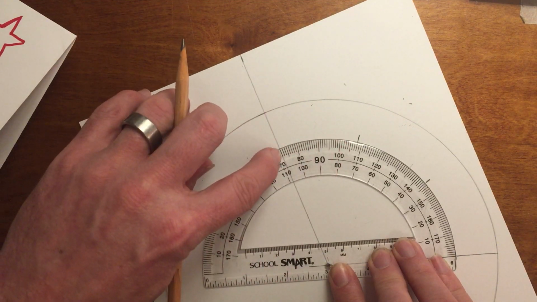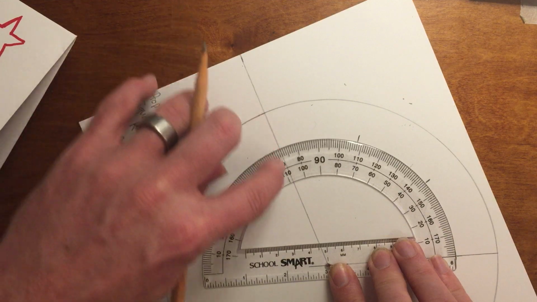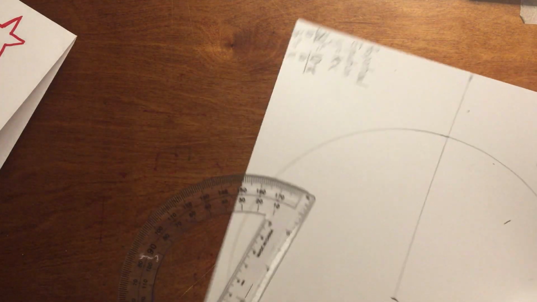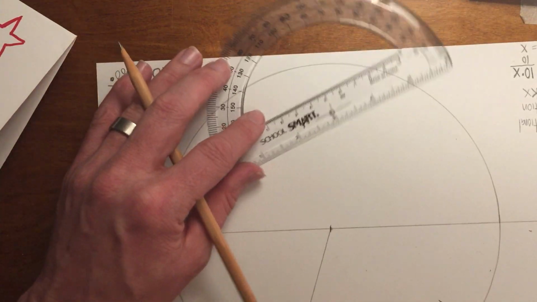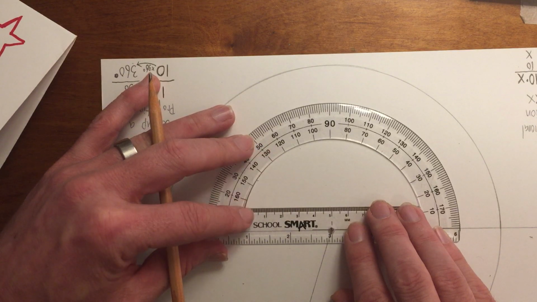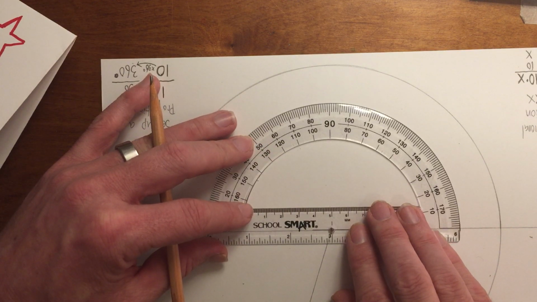Another 36 degrees is 108 degrees, gets me right back to that point. It's already marked. That's the advantage of splitting it into an even number. Since I'm splitting this in 10, I should be able to join lines straight across.